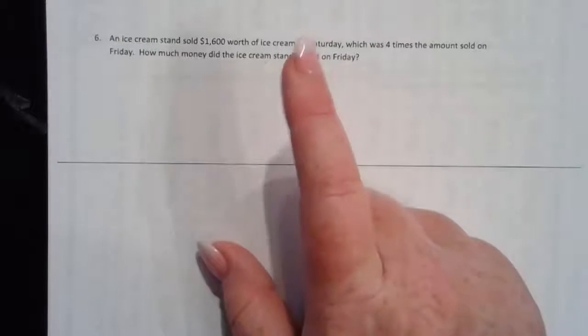And number 6 says an ice cream stand sold $1,600 worth of ice cream on Saturday, which was 4 times the amount sold on Friday. How much money did the ice cream stand collect on Friday? Again, just like with the problem before, it is the opposite of our thinking. It says that $1,600 was 4 times the amount. It's not asking to find what is 4 times the amount. It says no, this is 4 times the amount.